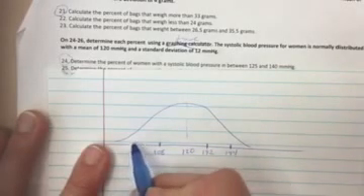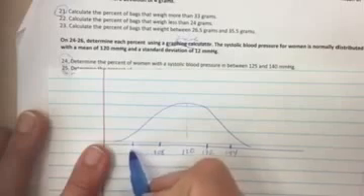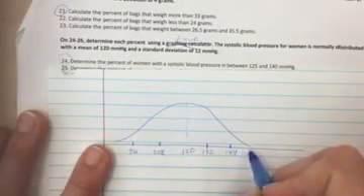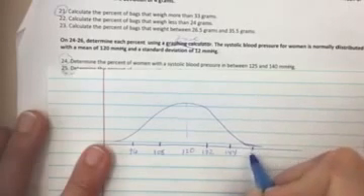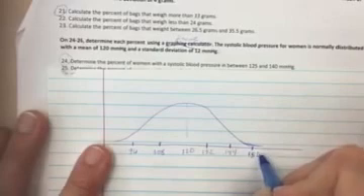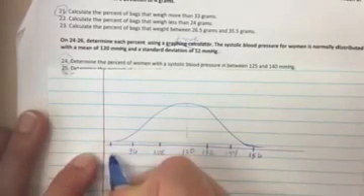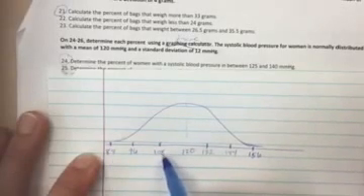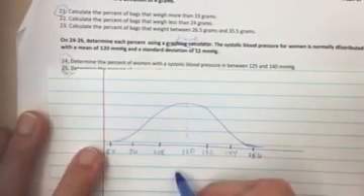Take away 2, so this would be 96. This would be 156. And this would be 84, right? So we're going up by 12 and 12 and 12 and 12 and 12, right? So that's what this looks like.